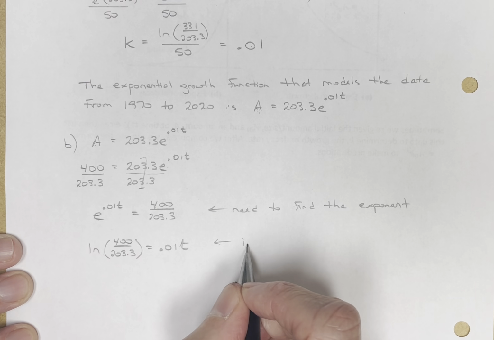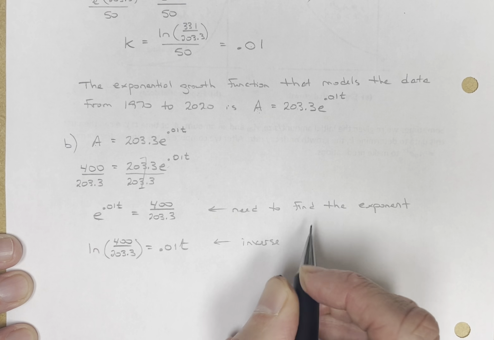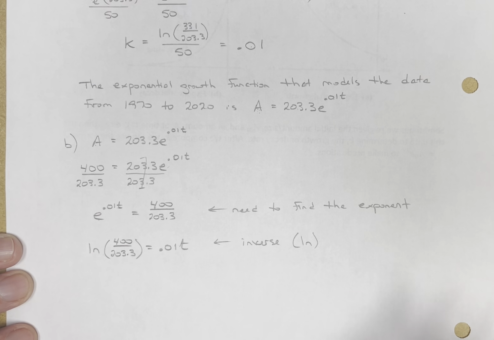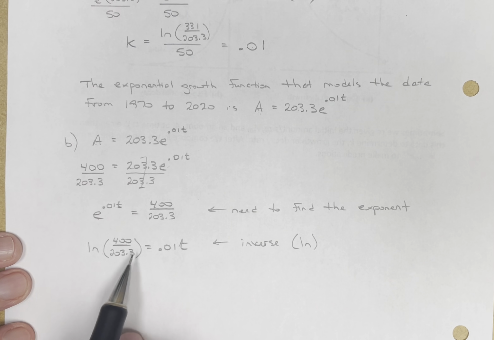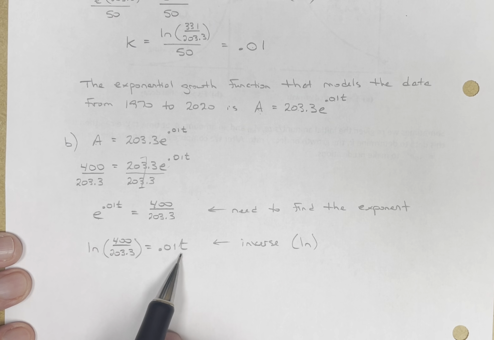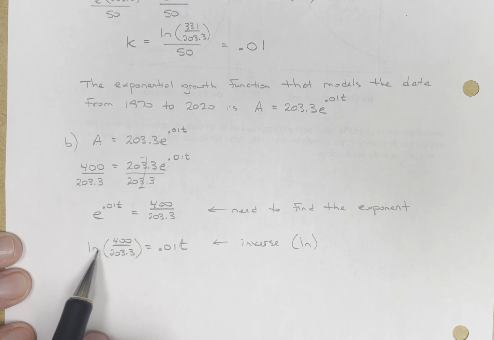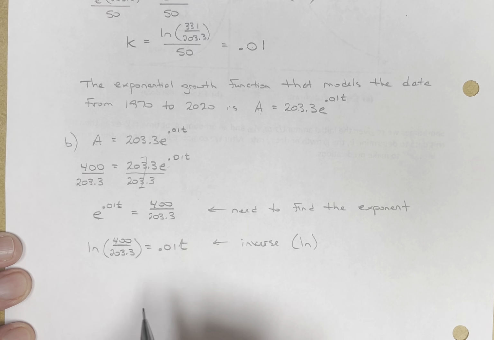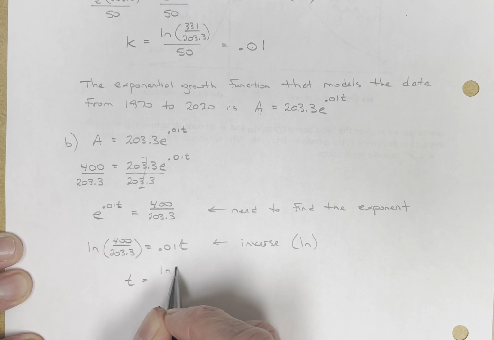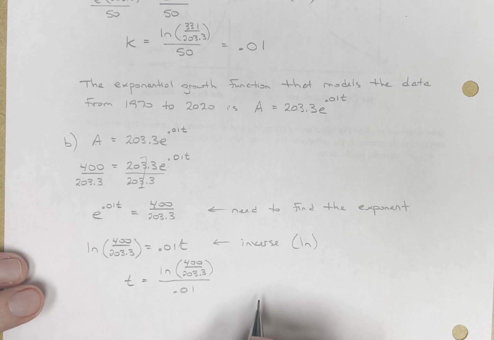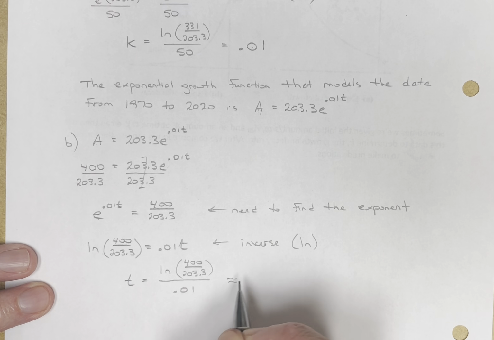Okay, this is the inverse, which in this case again was the natural log. Remember, the log outputs the exponent. I need to get to this exponent, so I'm going to rewrite it in the log form so I can get at it. Okay, so t is equal to this big old thing, the natural log of 400 divided by 203.3, all of that divided by 0.01. That can go into a calculator, and that comes out to approximately 68.